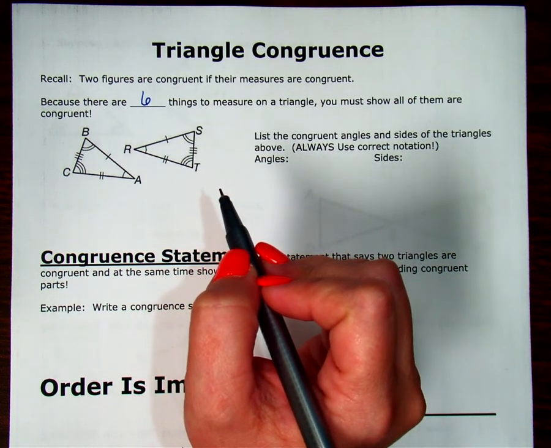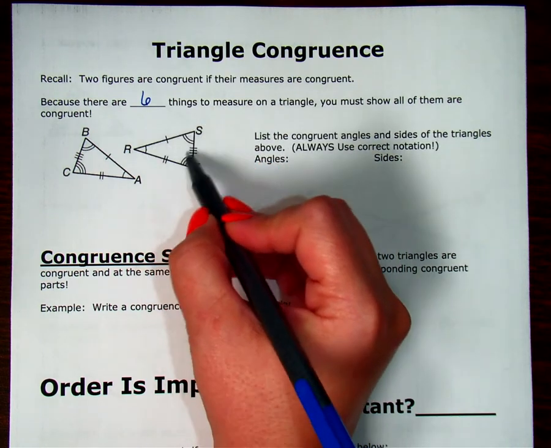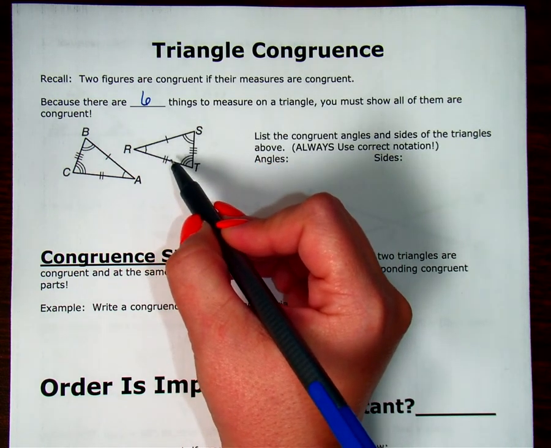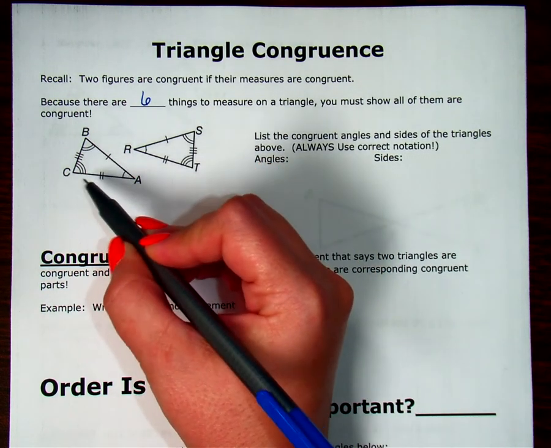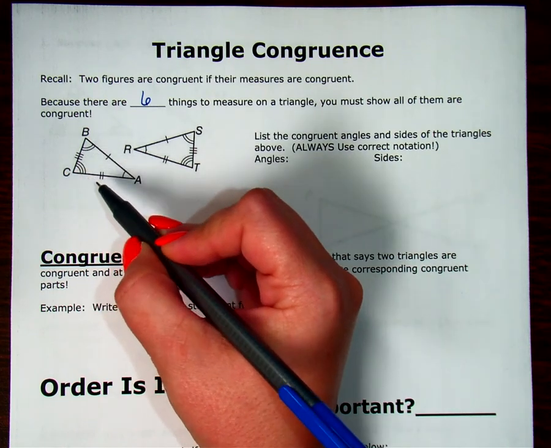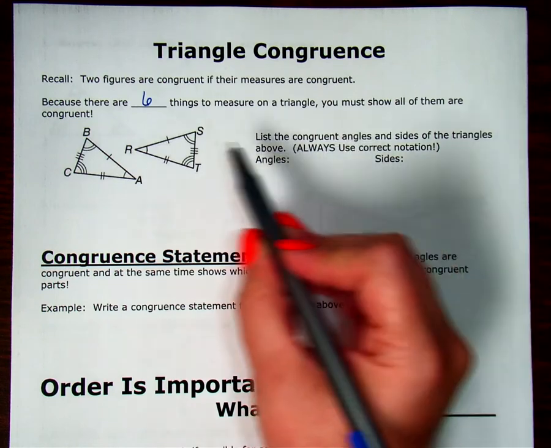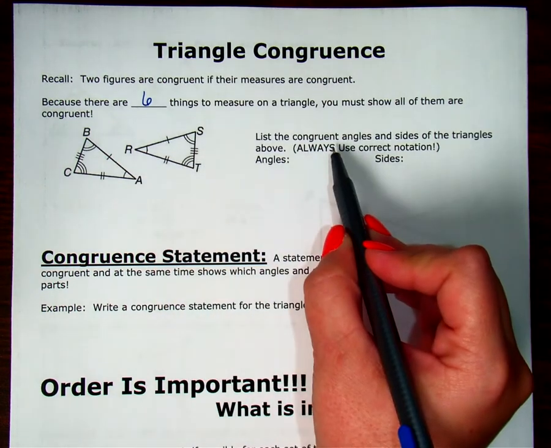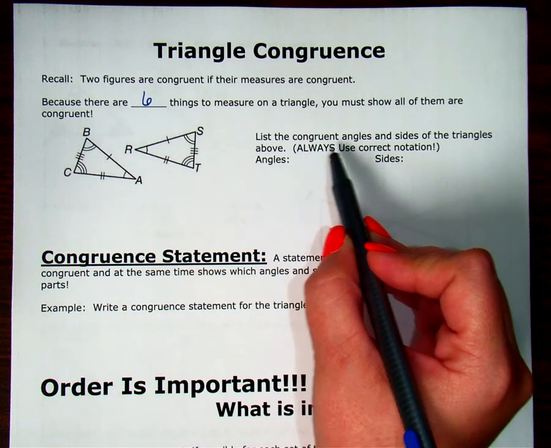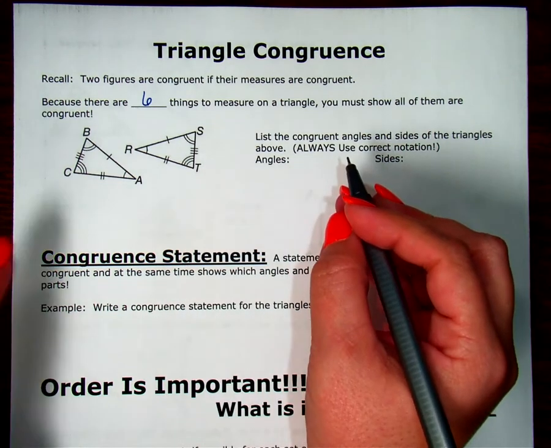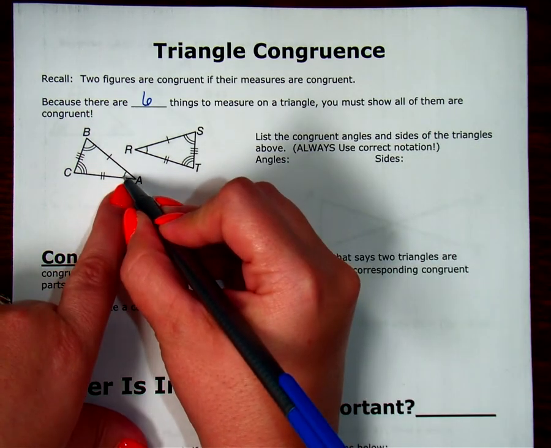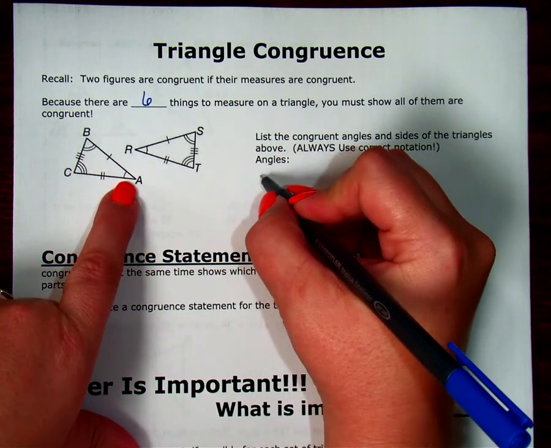To show that 2 triangles are congruent, you have to show that all 6 measurements from one triangle are the same as all 6 measurements on the other triangle to say that they are congruent. So if we want to show that these 2 triangles are congruent, we'll list all the congruent angles and sides of these 2 triangles.